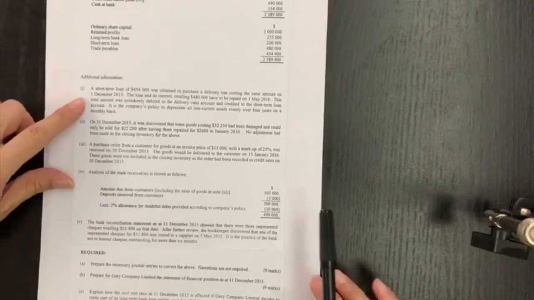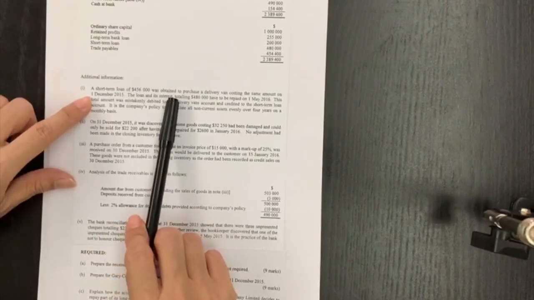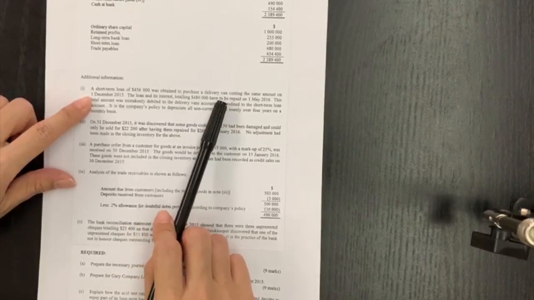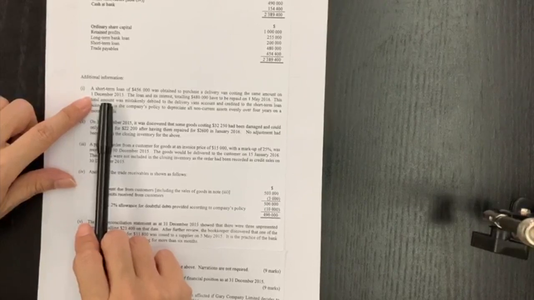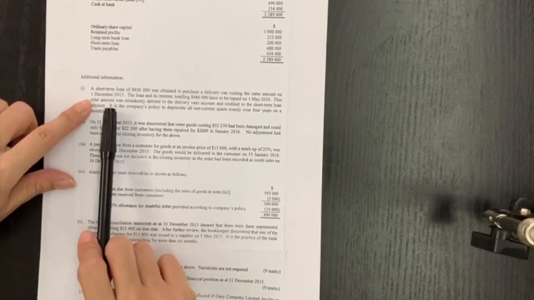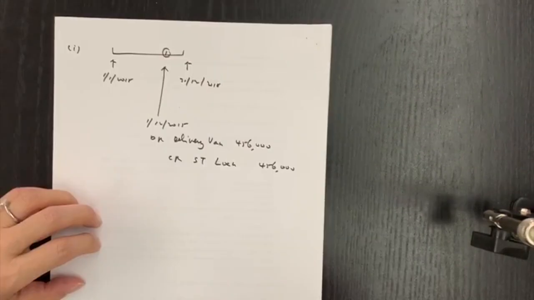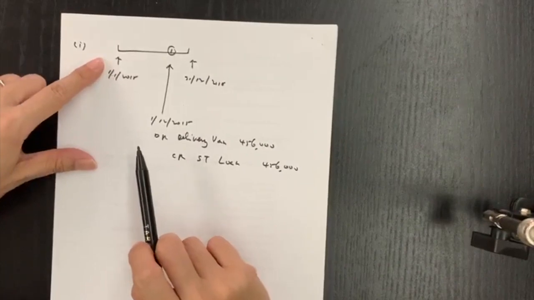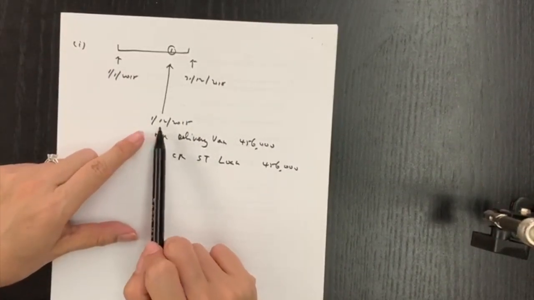Point number one, we have a short-term loan. 456,000 was obtained to purchase a delivery van, costing the same amount, on 1st December. Whenever we have a loan, the best way is to analyze this step by step and also draw a timeline. Here is the timeline for obtaining the short-term loan, and the date is 1st of December.